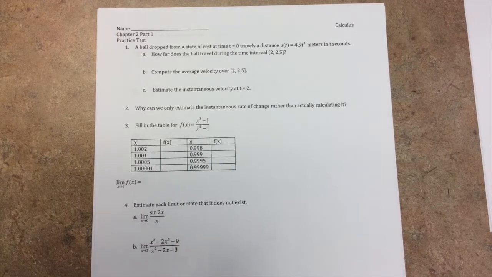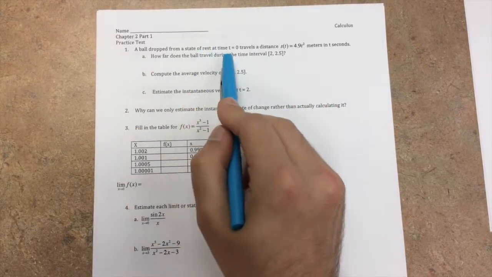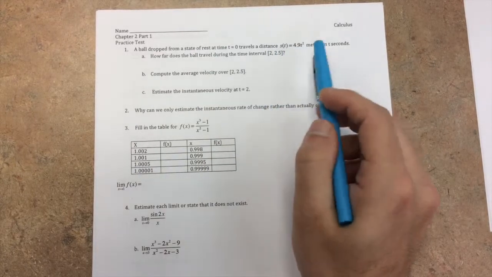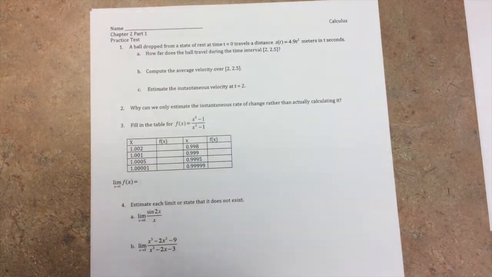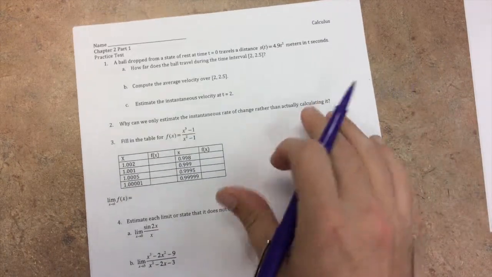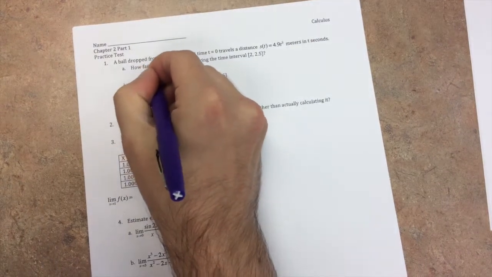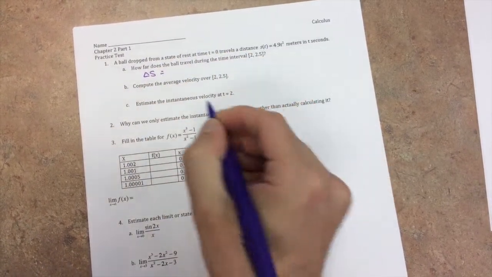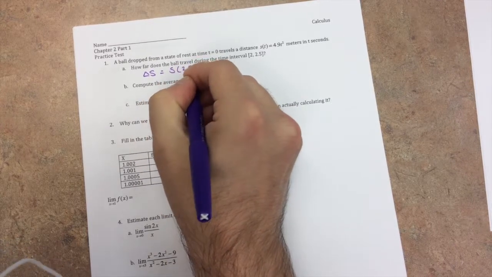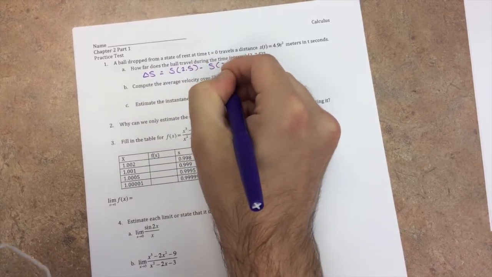our first problem. So a ball dropped from rest at time t equals 0 travels a distance of 4.9 t squared meters in t seconds. How far does the ball travel during the interval? So what we're going to do is I want to find the change in s. So the change in s would be s of 2.5 minus s of 2.